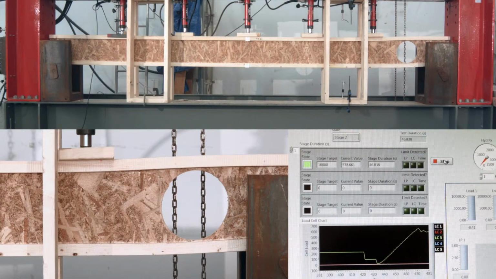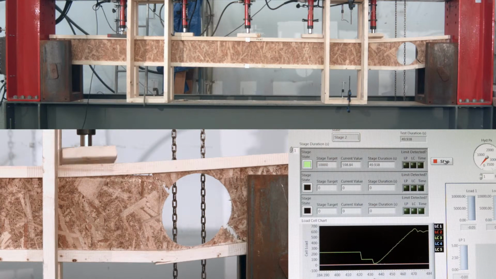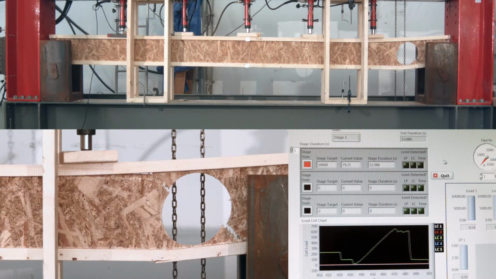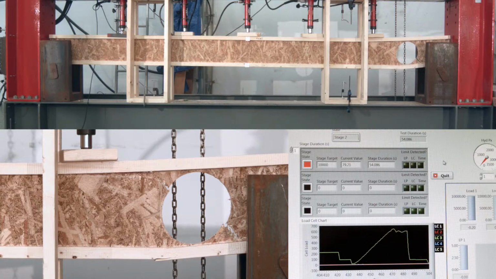Let's look at the side-by-side comparison of the cutouts at the bearing versus the center. As one can see, the cutout at the bearing point failed first. The best place for a cutout is at the center.